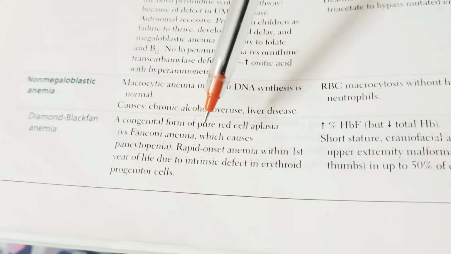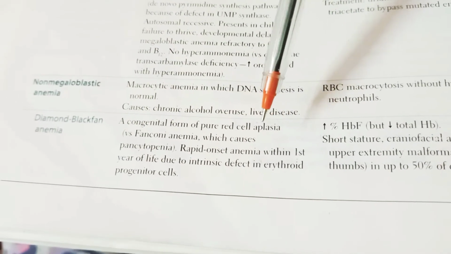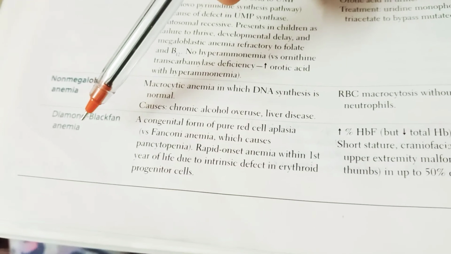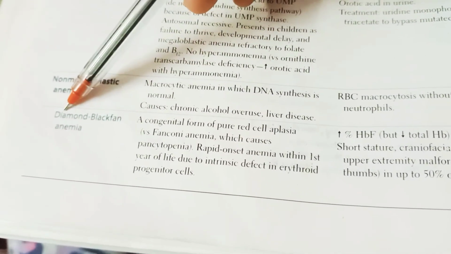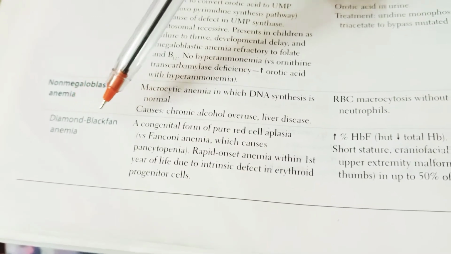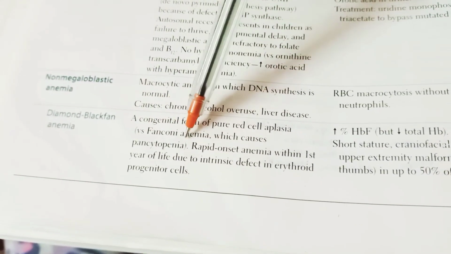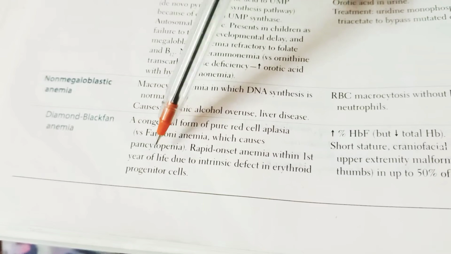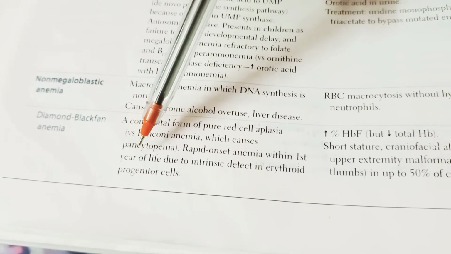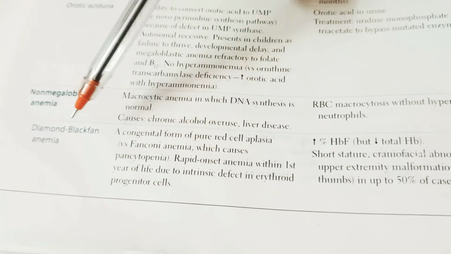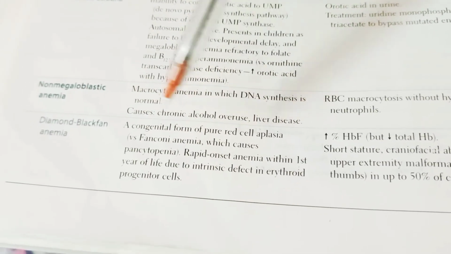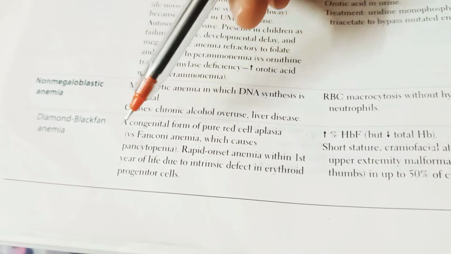It is a congenital form of pure red cell aplasia. So I remember red cells as Diamond. Diamond-Blackfan anemia means lack of red cells, only red cells, that is RBCs. Whereas if you compare it with Fanconi anemia, in Fanconi anemia it is pancytopenia, means all the cells are gone, like RBC, WBC, platelets, everything are gone in this. But here it is purely a red cell, only RBCs are gone here in Diamond-Blackfan anemia.